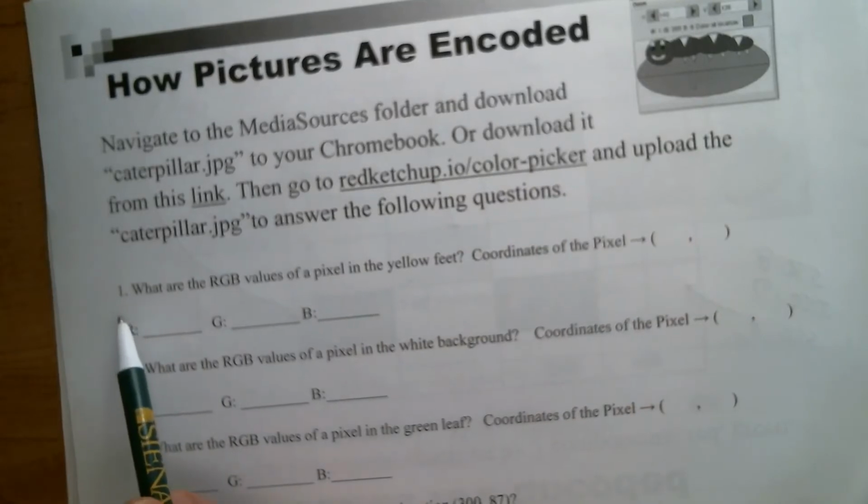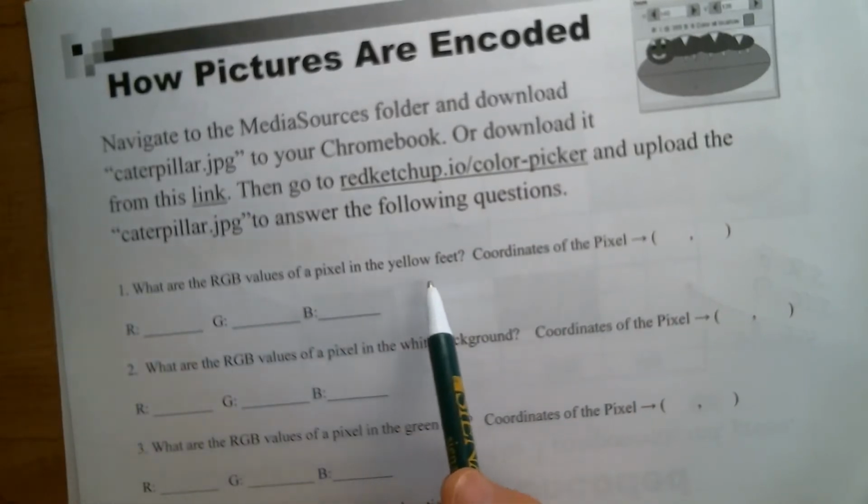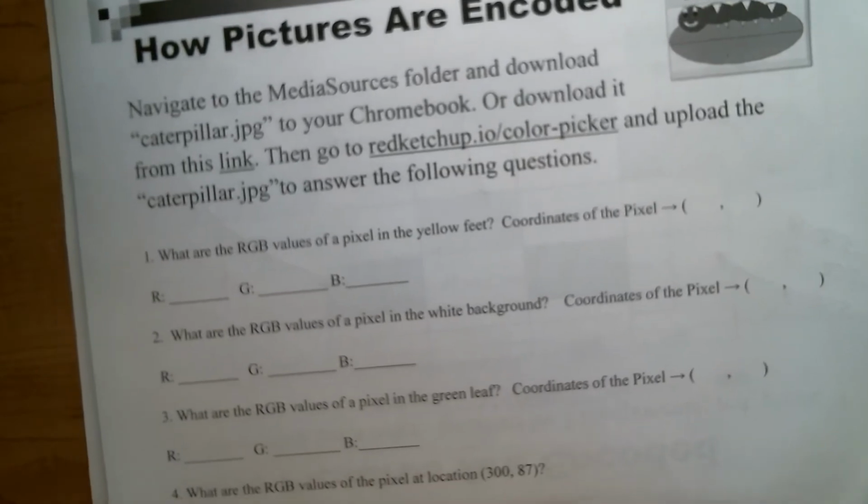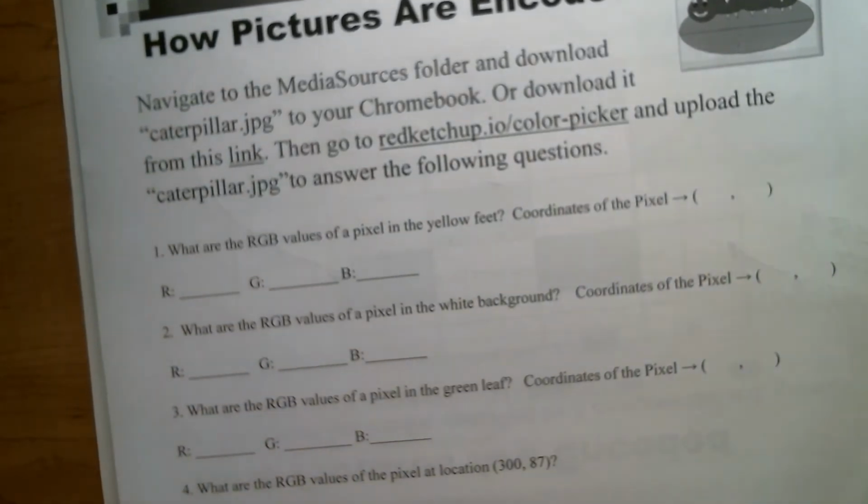So there's different exercises here. What are the values in the yellow feet? What are the values in the white background? What are the values in the green leaf? What are the values at this specific pixel? So you want to take a moment and go through and do this. All right, I'm going to put down some answers, but your answers might be different. There's not one set of answers here, but take the time, pause the video, go try this activity.